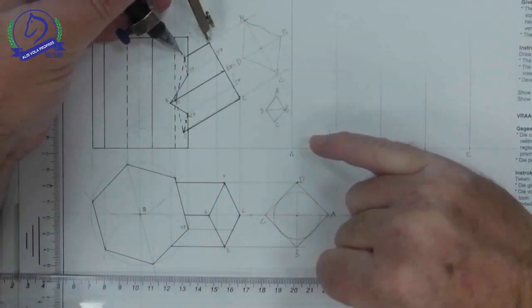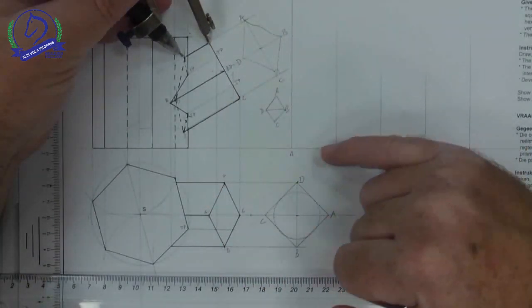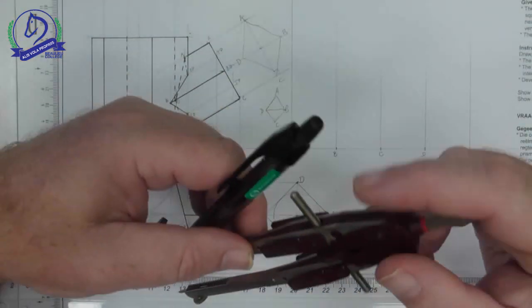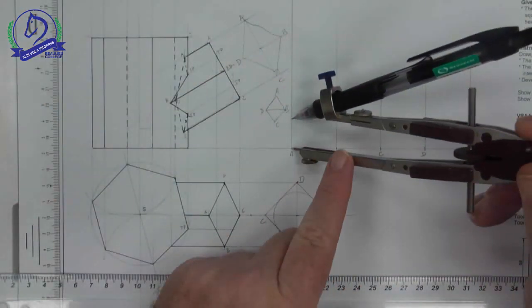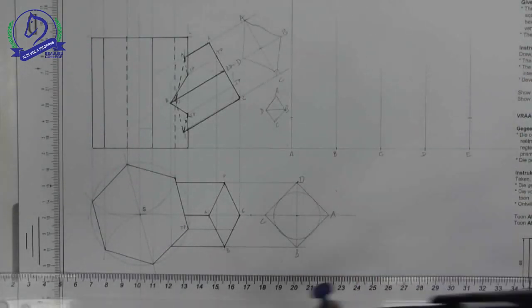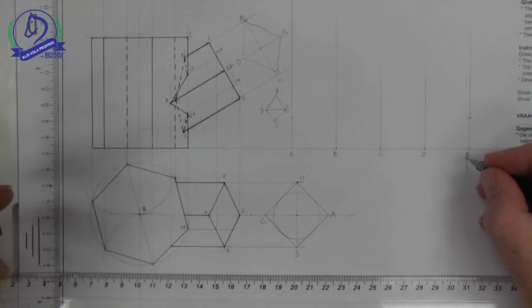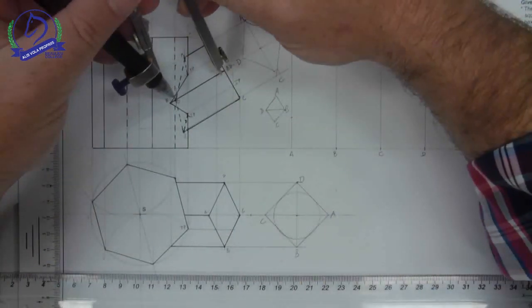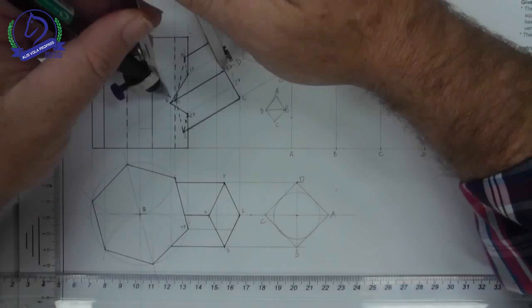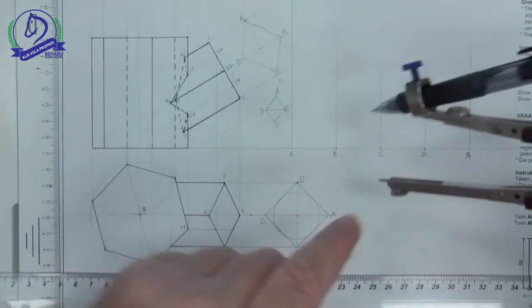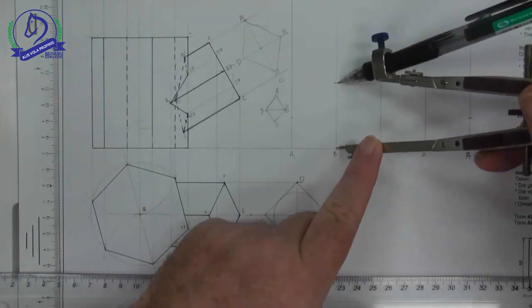My first point is A. I've taken the distance from A to where point A is, and I transfer that measurement to my development. Same process for point B. Take my distance at B, mark it off.